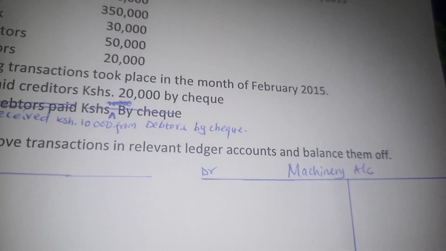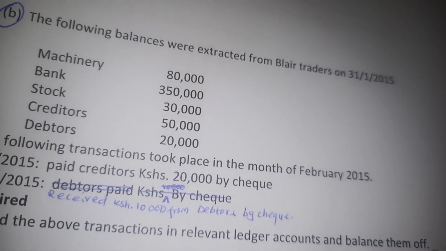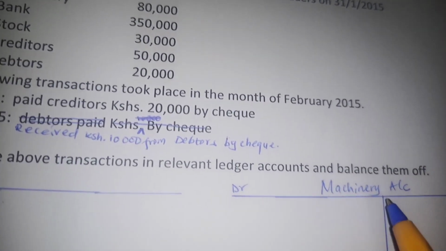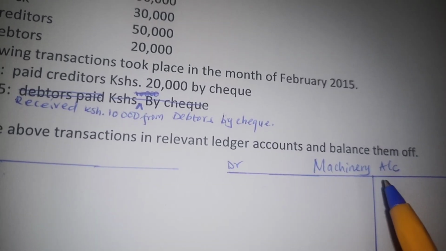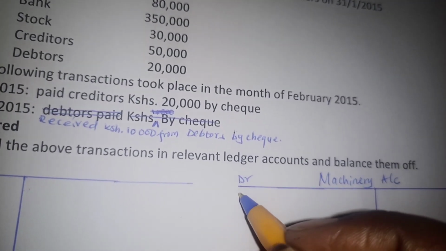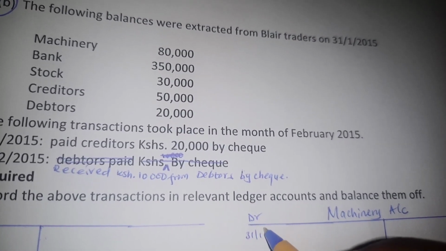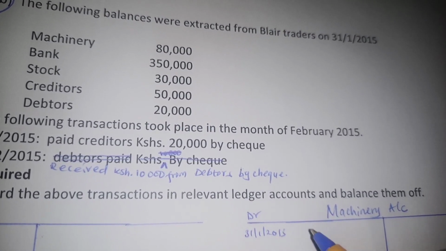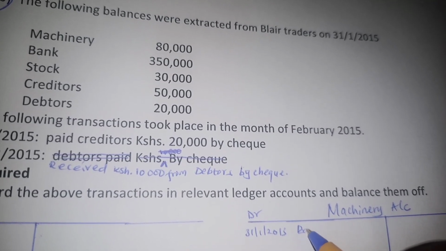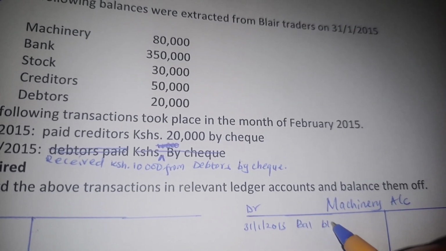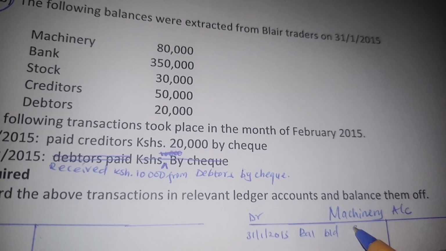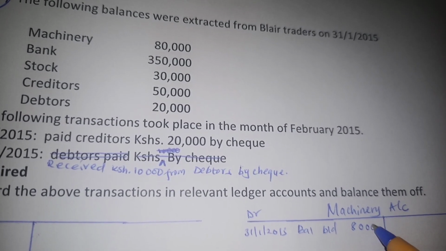The machinery account is an asset, so this one has a debit balance. Therefore, start with the date, 31st of January 2015. These are the balances that were brought down, amounting to 80,000.